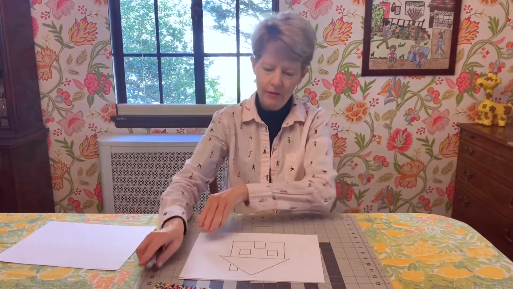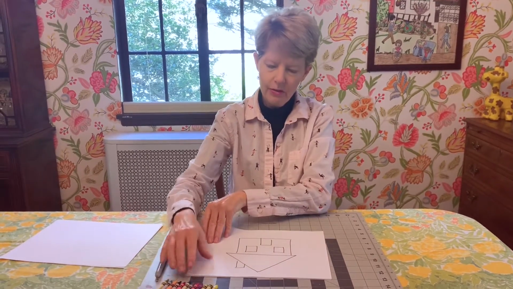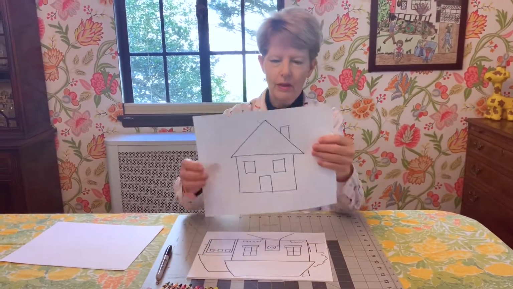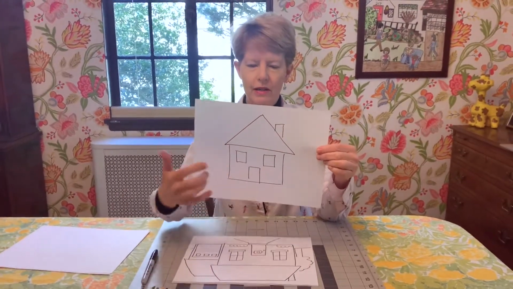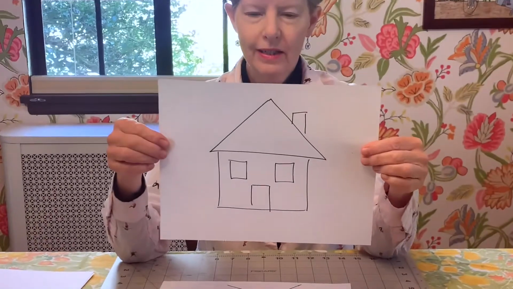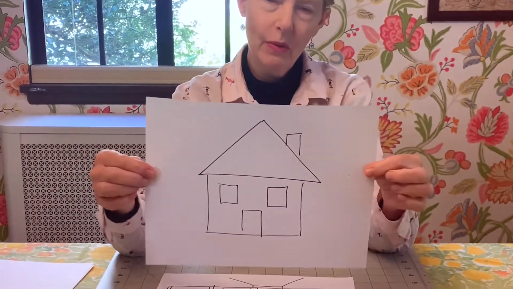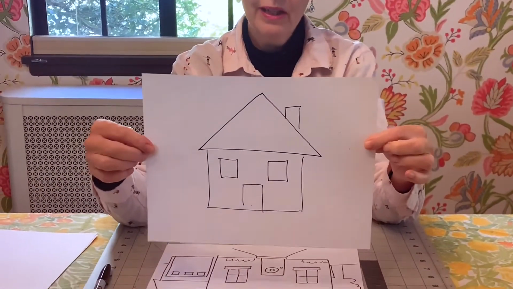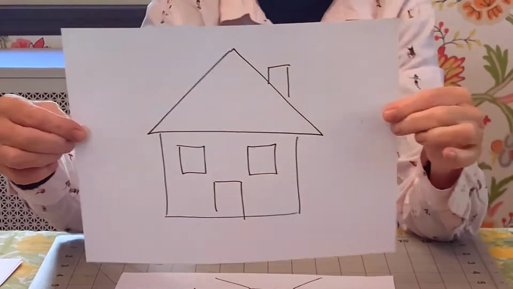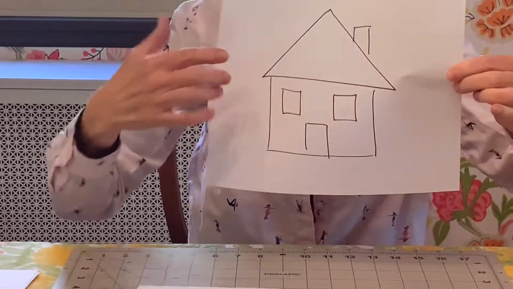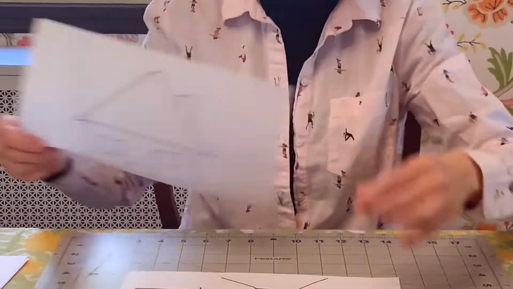All right, so first I drew a picture of a typical house. This is a typical triangle roof with a square and the windows and the door, right? But when I took Walter on a walk this morning, I realized that there really aren't any houses that look like this. Not in my neighborhood anyway. The roofs don't look like that, okay?